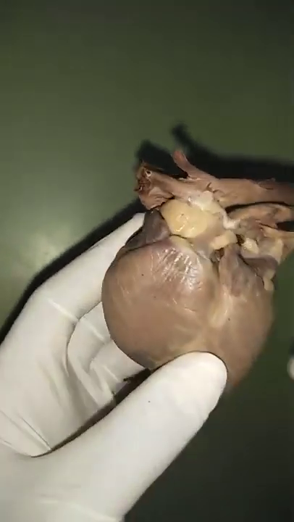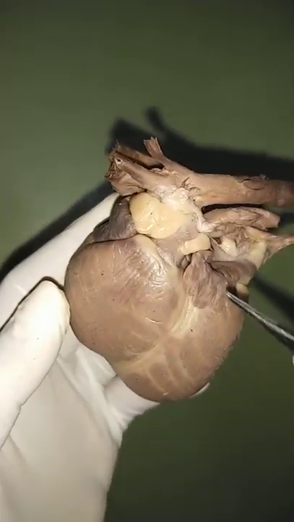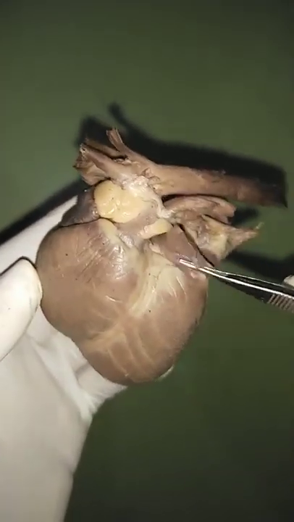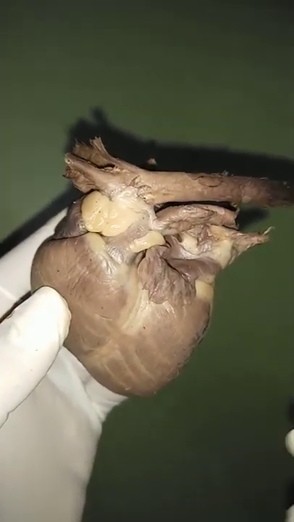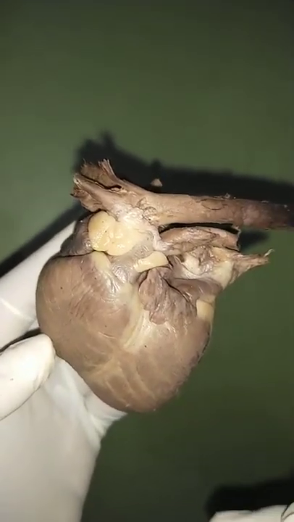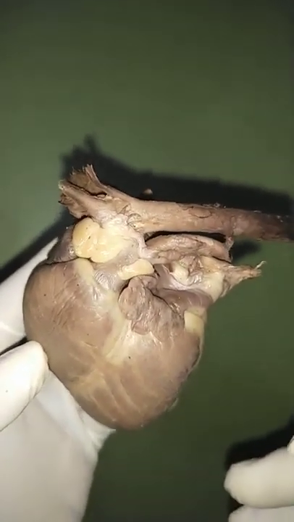Having talked about the coronary grooves and the longitudinal grooves, let's look at what differentiates the left ventricle from the right ventricle.